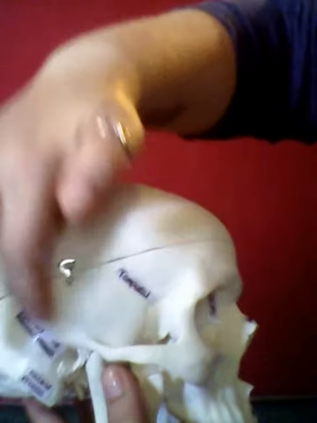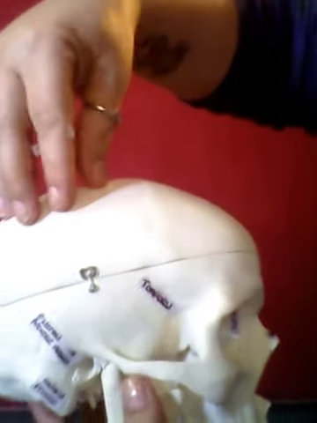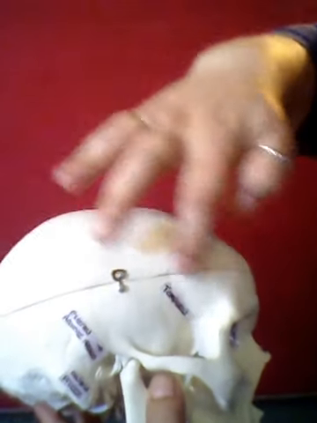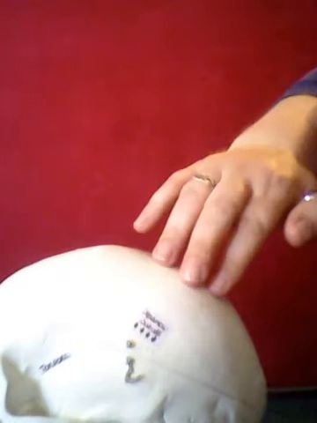The squamous suture is found on either side of the skull, right here, again in a horseshoe shape, and it divides a little bit of the frontal bone, a little bit of the parietal bone, and a little bit of the occipital bone. It's found right here, squamous suture, and again on the other side, right here, squamous suture. Again, it divides temporal, parietal, a little bit of frontal, and a little bit of occipital.